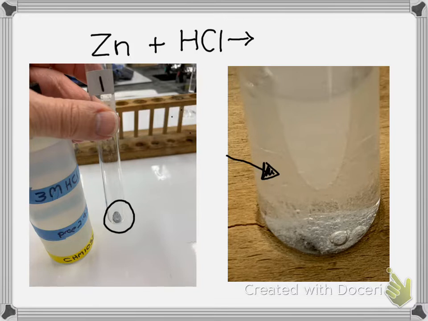You can definitely see the bubbling. So what the bubbles are is hydrogen gas. So zinc is causing the hydrogen gas. It's replacing it. So the hydrogen gas is coming out, and hydrogen's a diatomic element, so that's why I have two of them. And then zinc is dissolving and becoming zinc chloride, and it's dissolving in the solution.